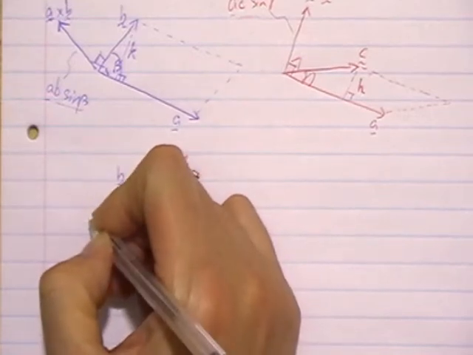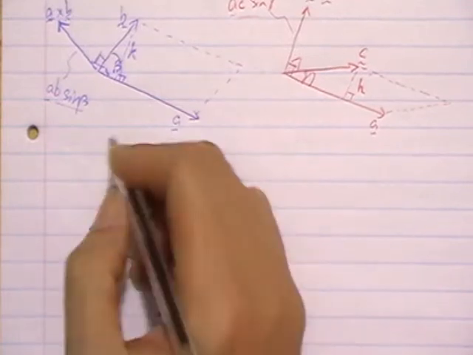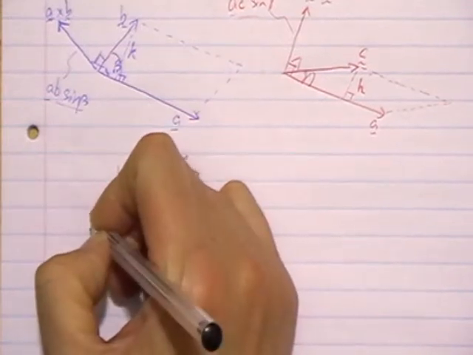So let's say it is here, in this direction.